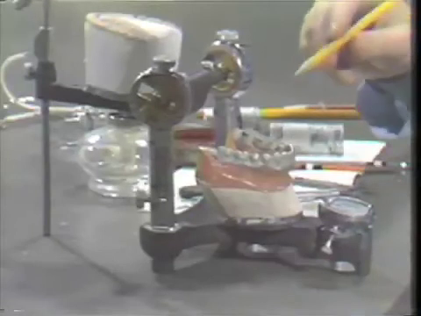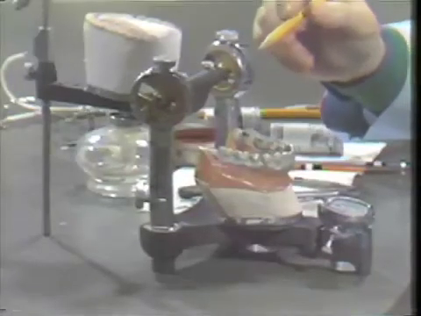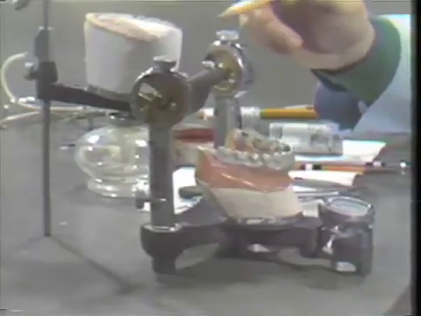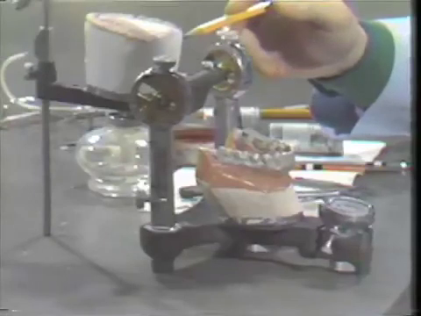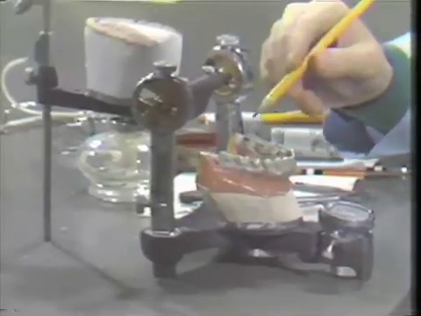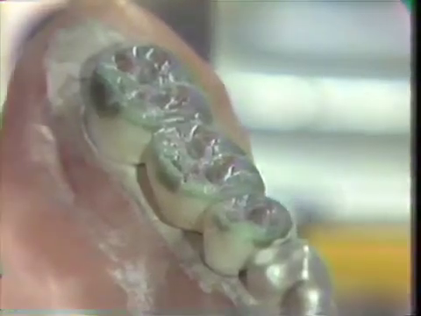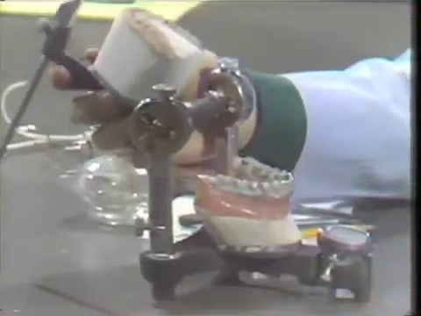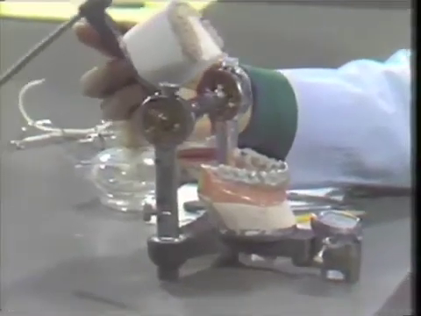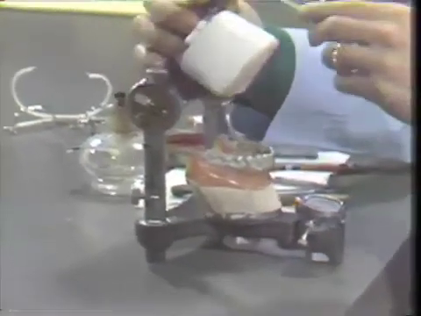Now returning to our models, we have placed our functionally generated stone record in the maxillary part of the articulator. We've also dusted our wax-up with zinc stearate. We'll now close the articulator to verify whether or not any of these interferences, which we have just graphically depicted, are present in our wax-up.